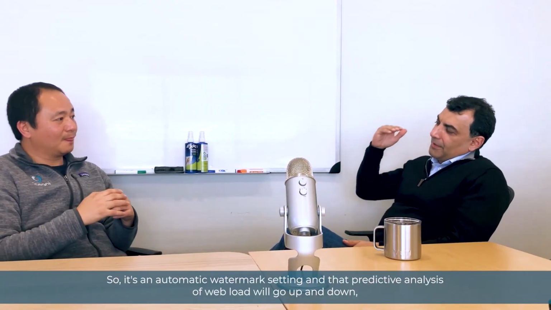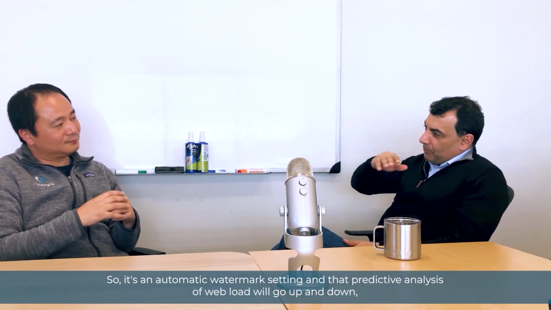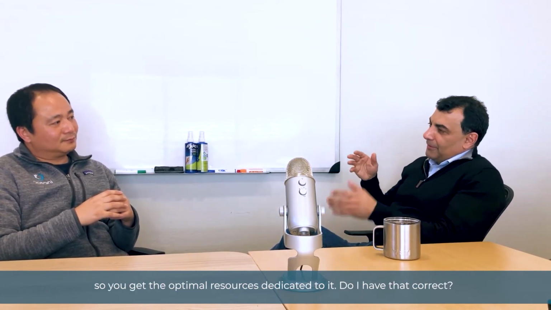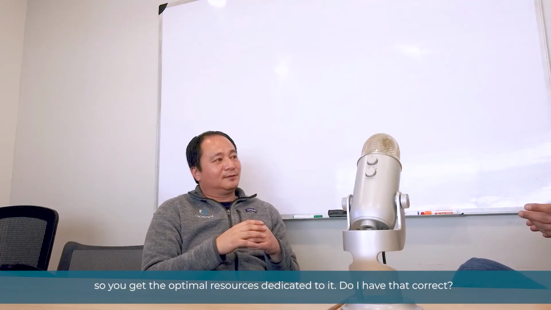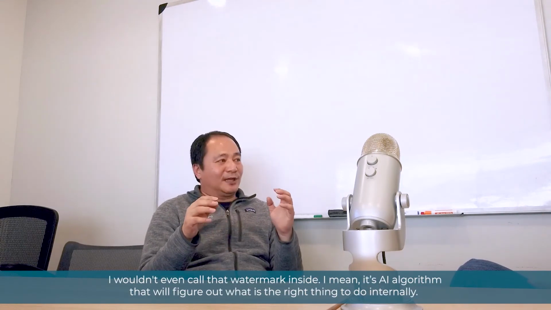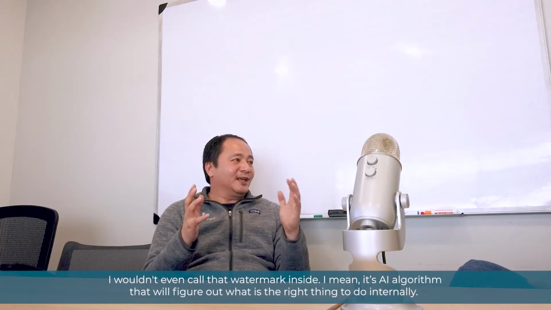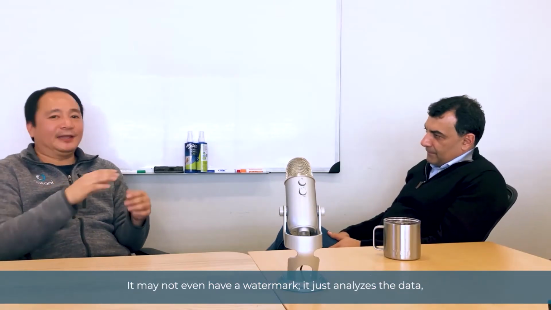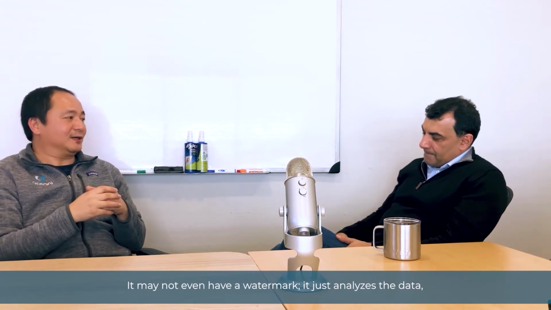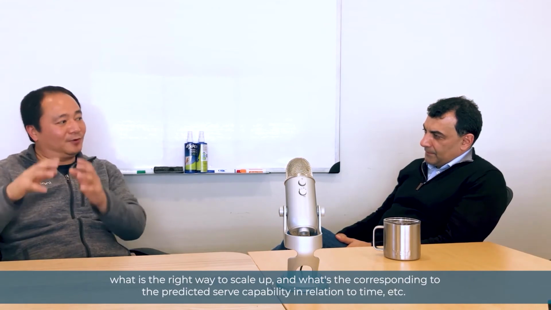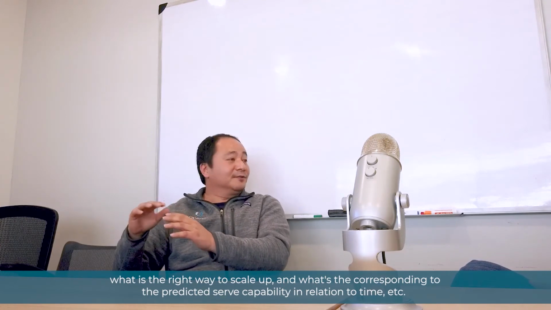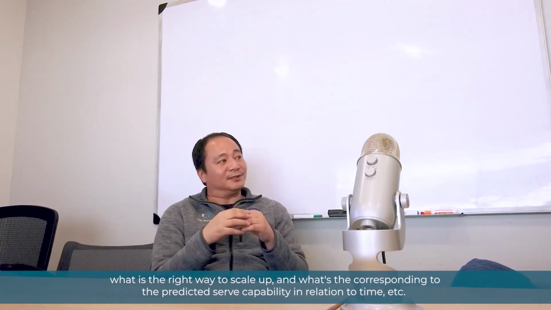So it's the automatic watermark setting and the predictive analysis of when load will go up and down, so you get the optimal resources dedicated to you. Do I have that correct? I wouldn't even call that a watermark setting. It's the AI algorithm that figures out the right thing to do. Internally, it may not even have a watermark. It just analyzes the data to figure out the right way to scale up, and the corresponding predicted serving capability in relation to time, etc.